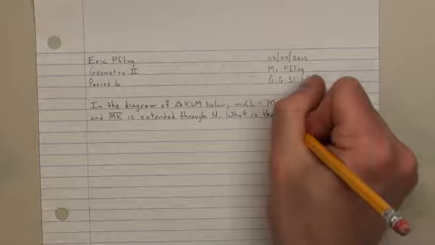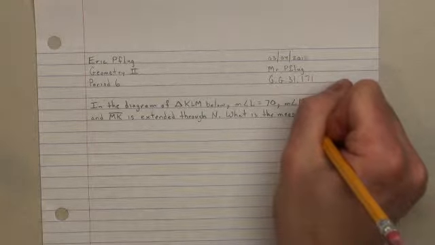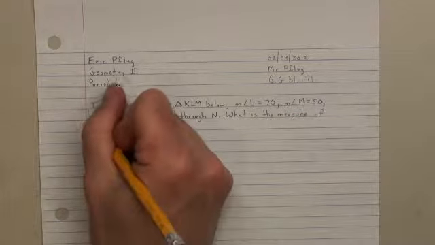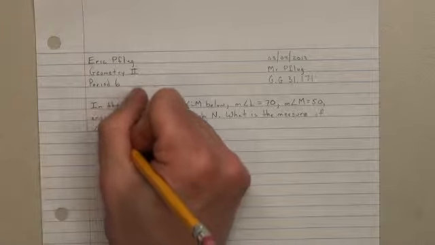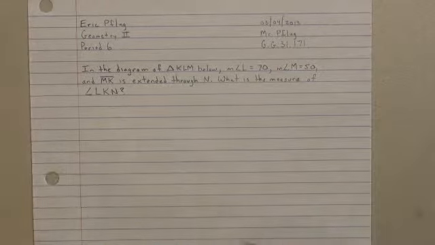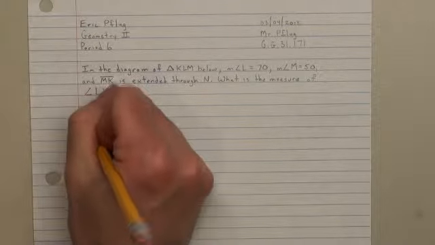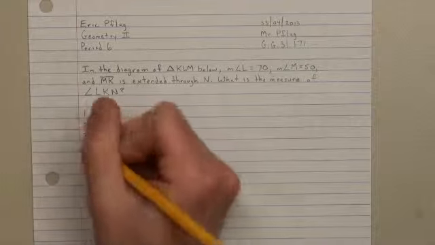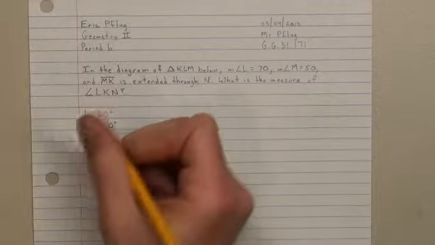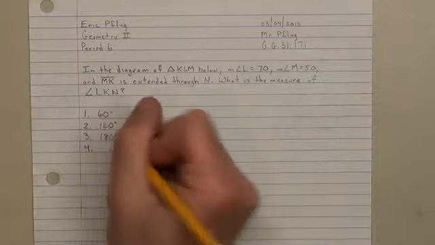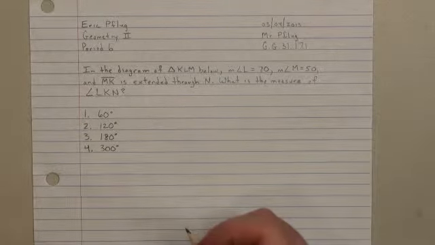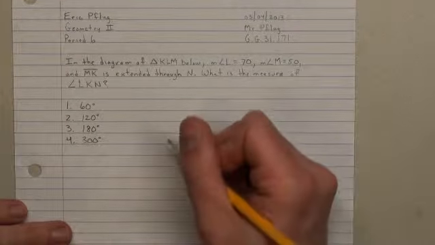What is the measure of angle LKN? Okay, so that's the question. This is a multiple choice problem. There are 4 choices. The first one is 60 degrees, then we have 120 degrees, then we have 180 degrees, then we have 300 degrees. And here's the picture that they give us in the problem.